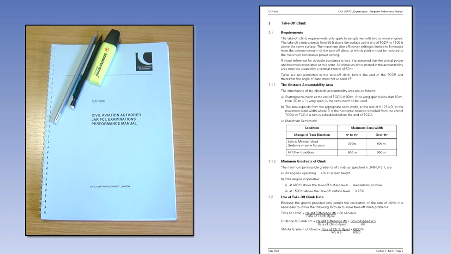Even though the CAP 698 provides you with a lot of information, it does notably omit two very important requirements when considering obstacle clearance. The first piece of missing information is that you must factor the all-engine gradient by 0.77. The second is to adjust the gradient for the effective wind using the 50% headwind and 150% tailwind rules. Therefore, ensure you commit these regulations to memory.